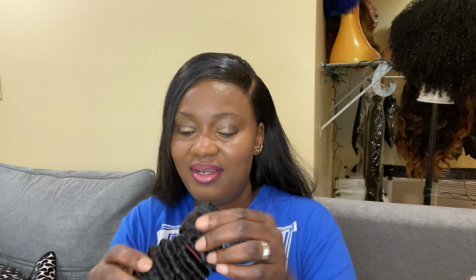Then our number 4 is another popular hair, which is the kinky curl hair. Yeah, kinky curl, as you can see. This is kinky curl hair. This hair too is very, very popular.